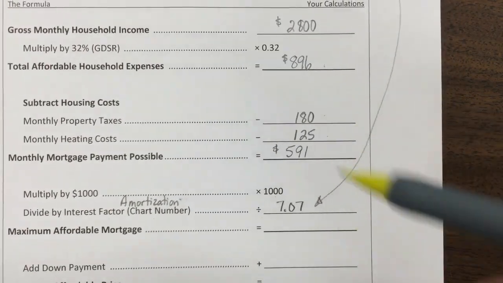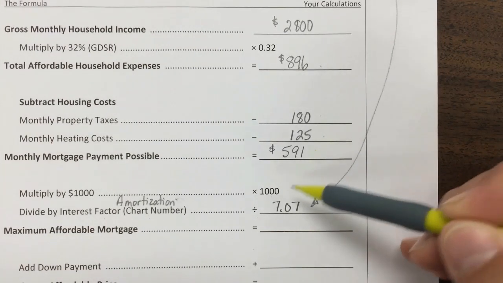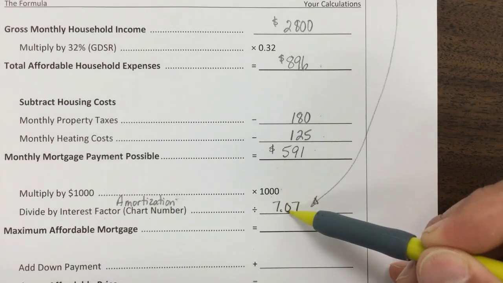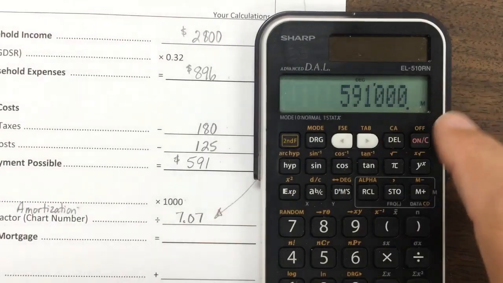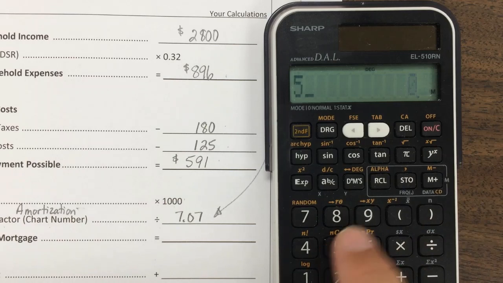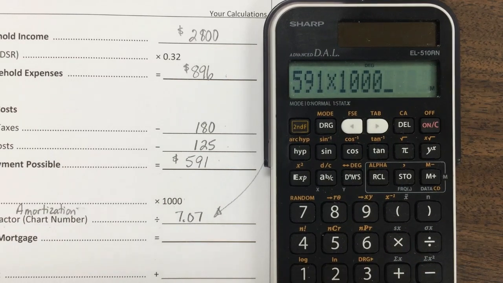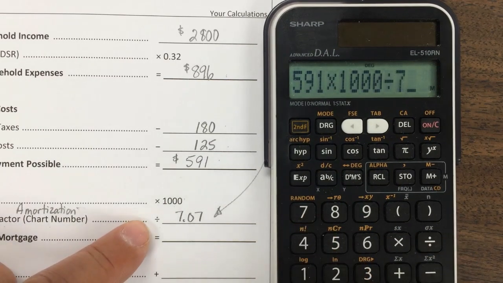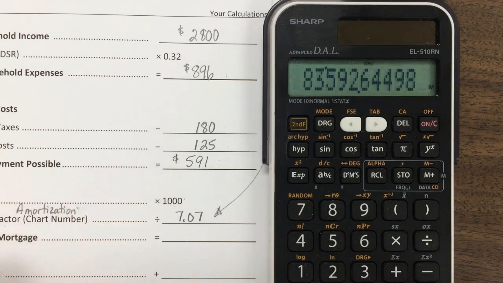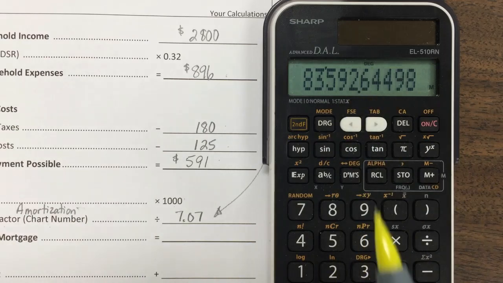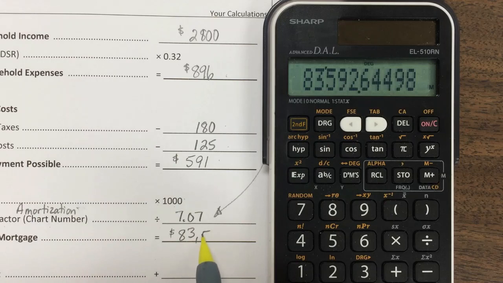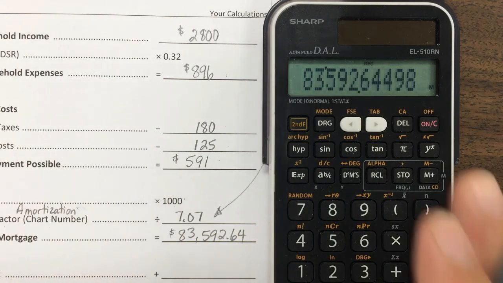Okay, now I can do my calculation. So 591 times 1,000 divided by 7.07 is going to give me my maximum affordable mortgage. Okay, so starting again, 591 times 1,000 and then divided by 7.07 gives me a value of $83,592.64.